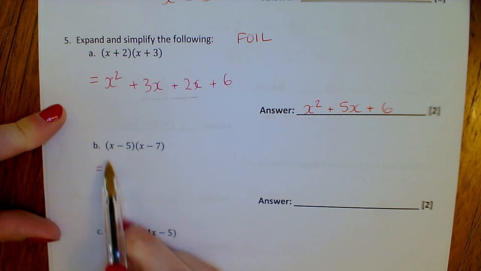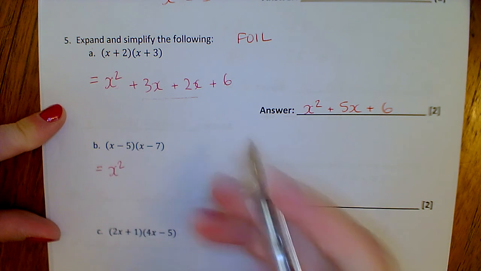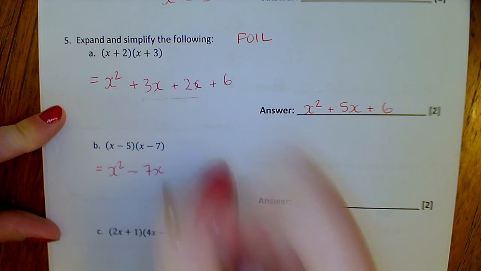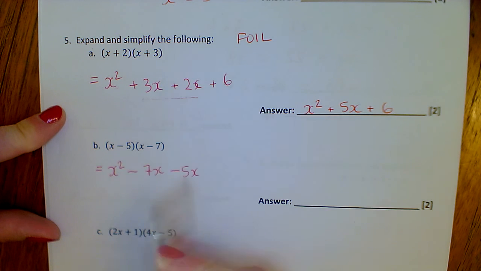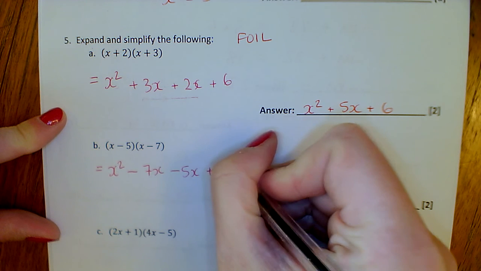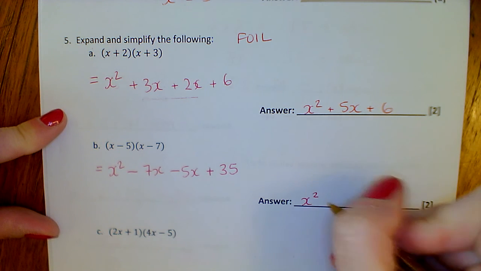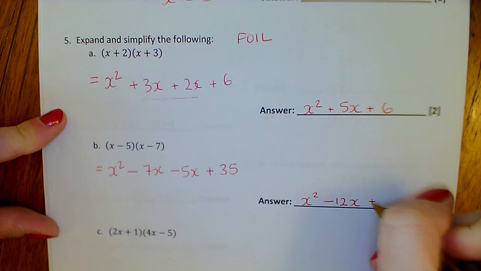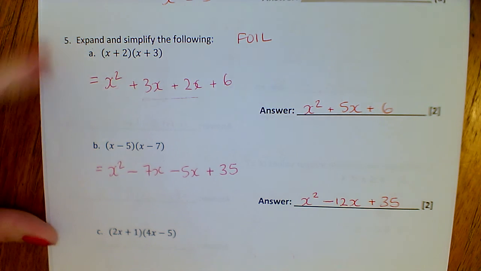Second one then. First by first, x by x is x squared. Outside, x by minus 7 gives you minus 7x. Inside, minus 5 by x gives you minus 5x. And last, minus 5 by minus 7. Minus times a minus gives you a plus, and we get plus 35. Then tidying that up, minus 7x minus another 5x gives you minus 12x plus 35.